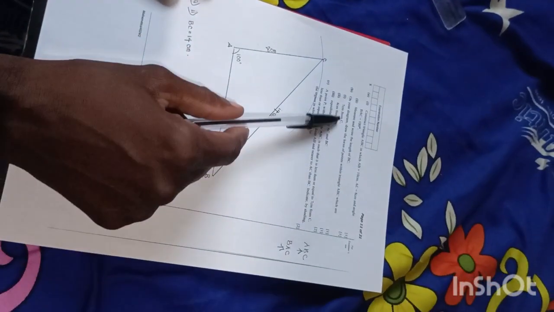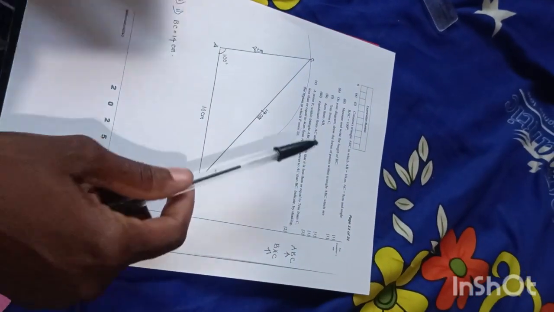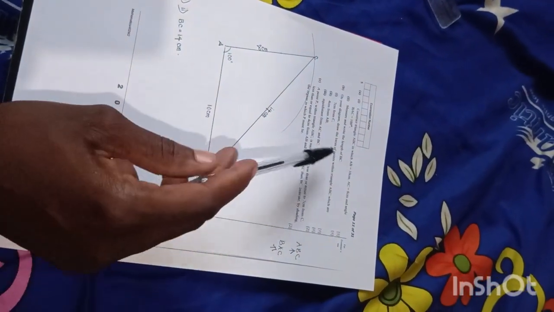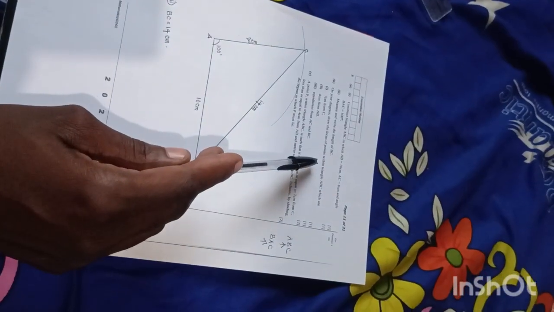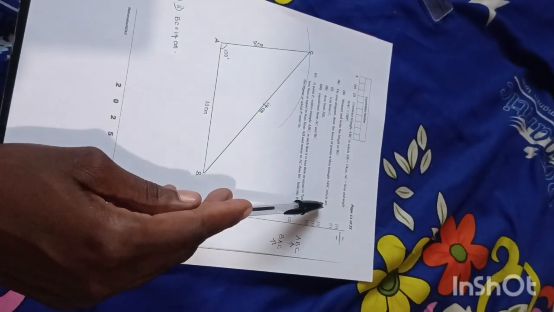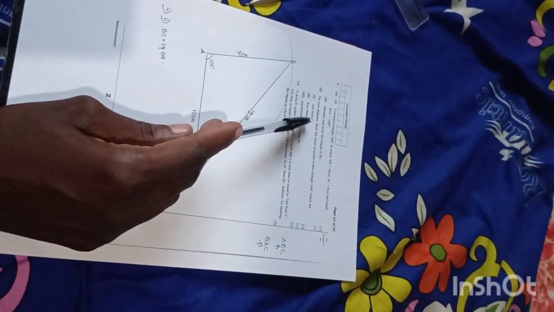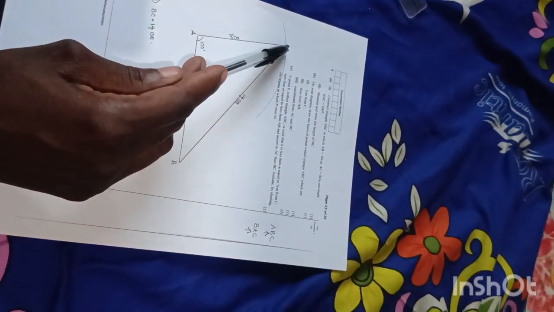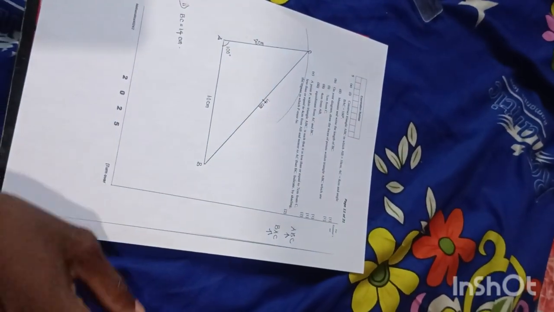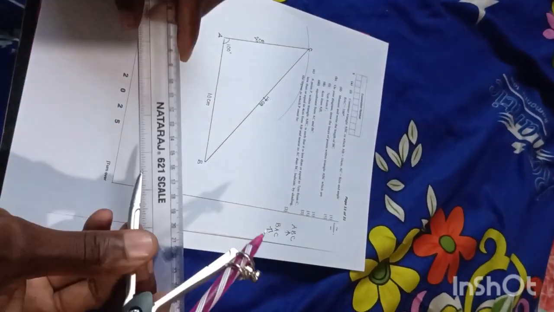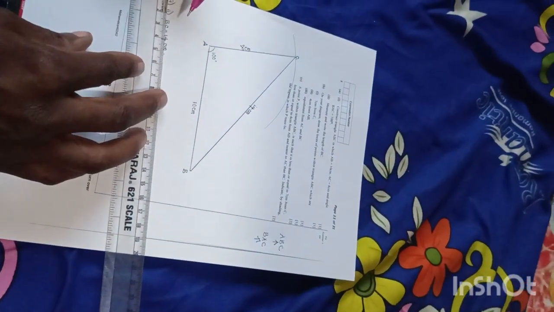The B part says on your diagram, meaning everything we do is supposed to be on this diagram. On your diagram, draw the locus of points within triangle ABC, which are 7 centimeters from C. From this point, we're supposed to have 7 centimeters. Well, we need to use a ruler and the compass to locate that position.